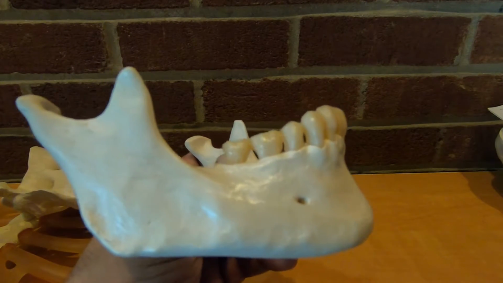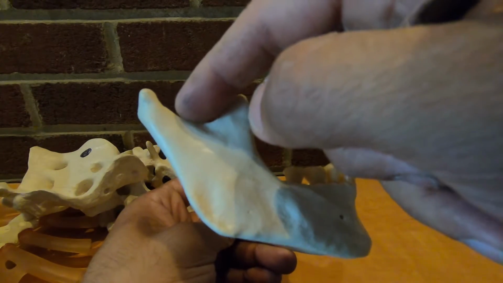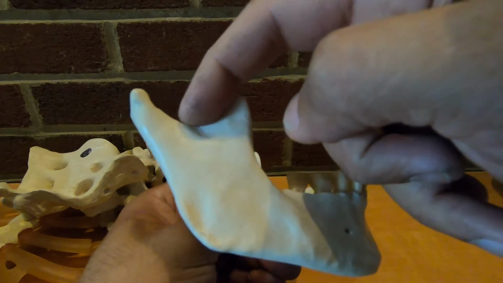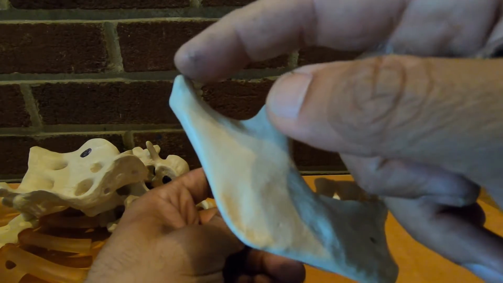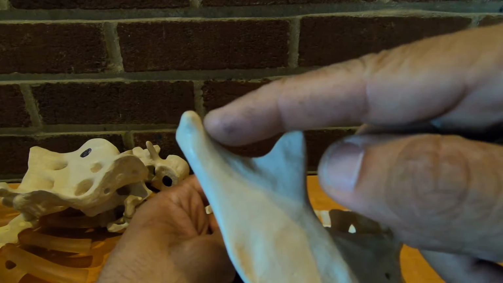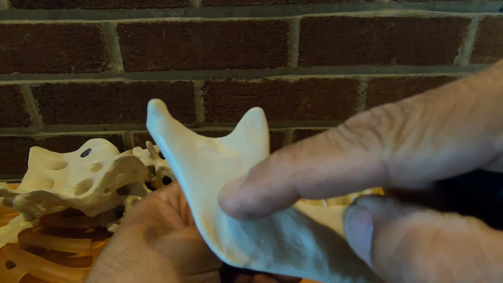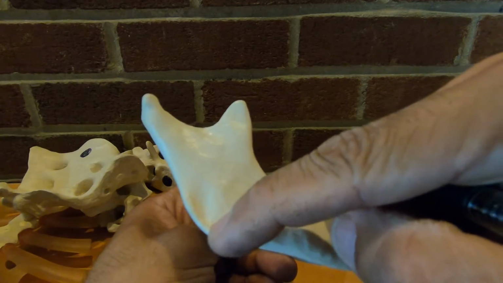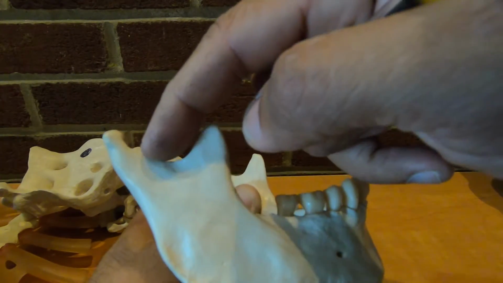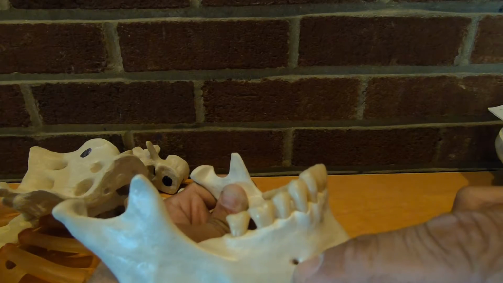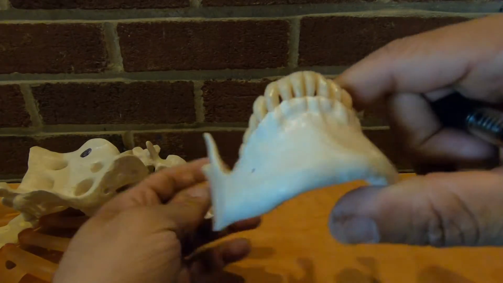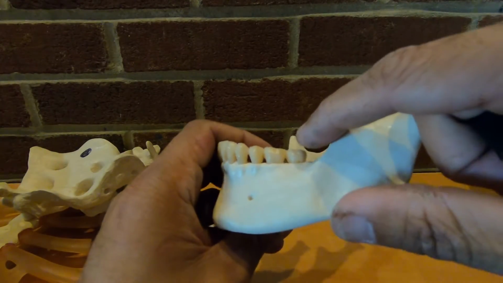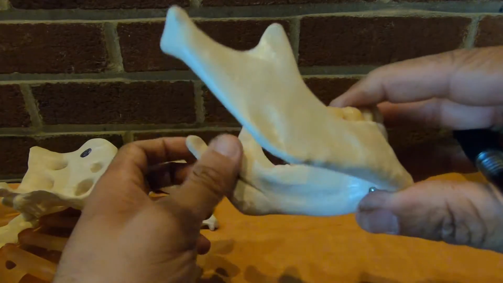So just to go over the structures again: mandibular notch, condylar process, ramus, the angle of the mandible, the mandibular notch, and the mental foramen. There's one on either side of the mandible.